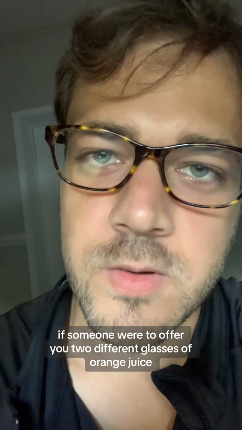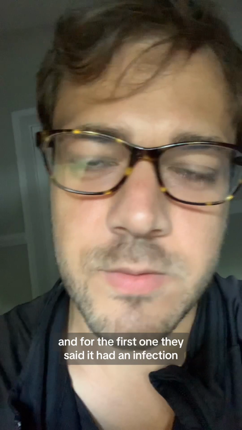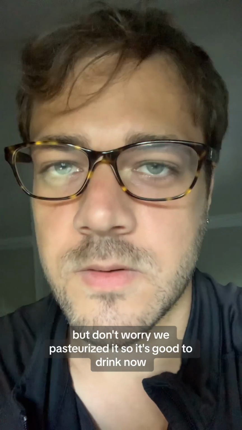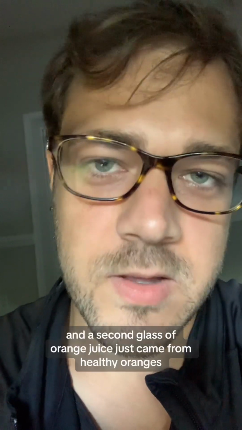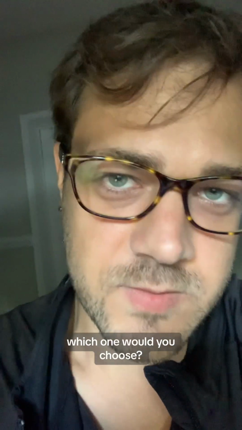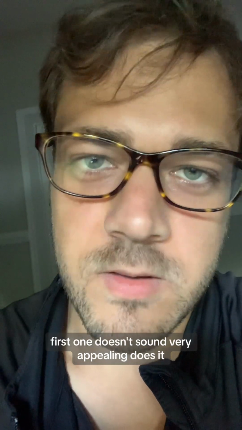If someone were to offer you 2 different glasses of orange juice, and for the first one they said, it had an infection, but don't worry, we pasteurized it, so it's good to drink now. And the second glass of orange juice just came from healthy oranges. Which one would you choose? The first one doesn't sound very appealing, does it?